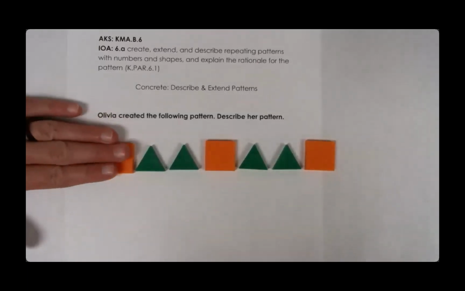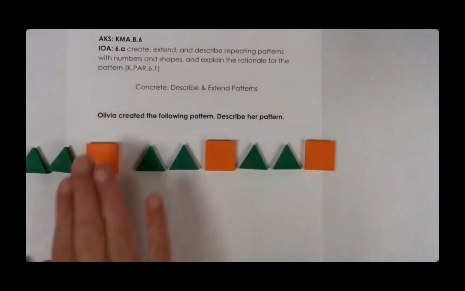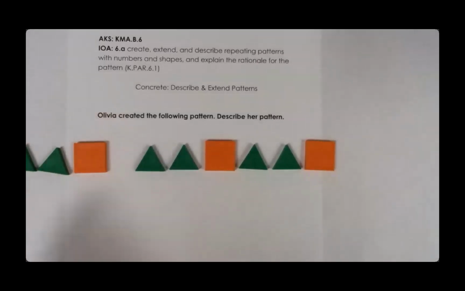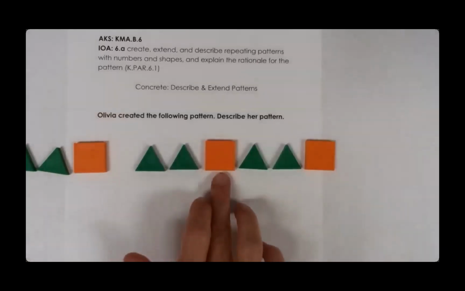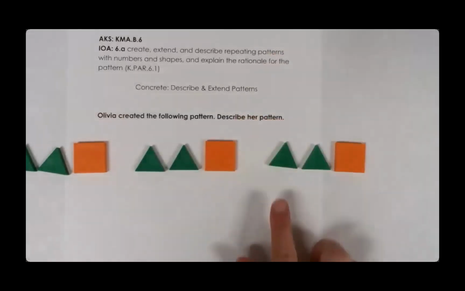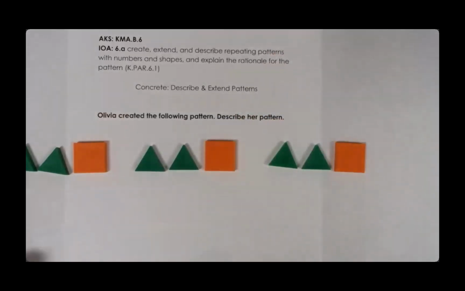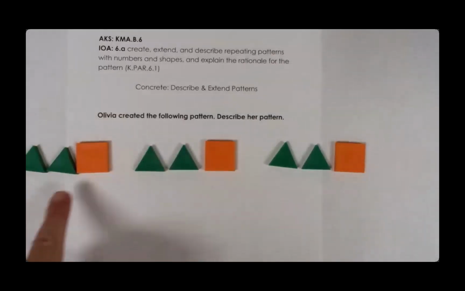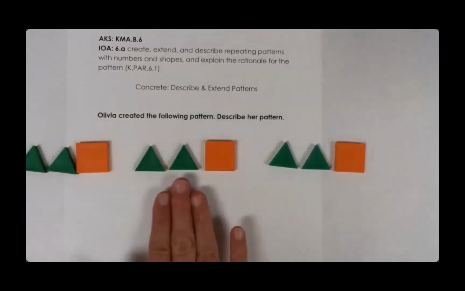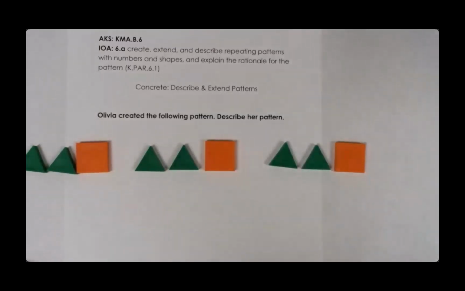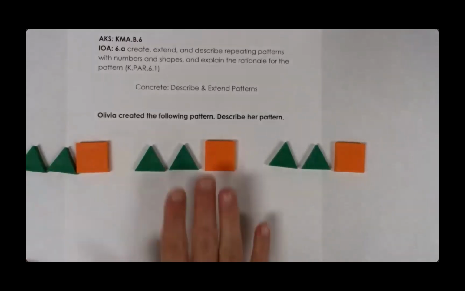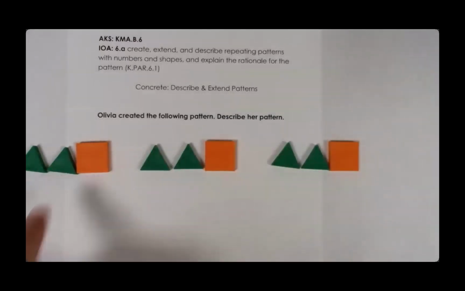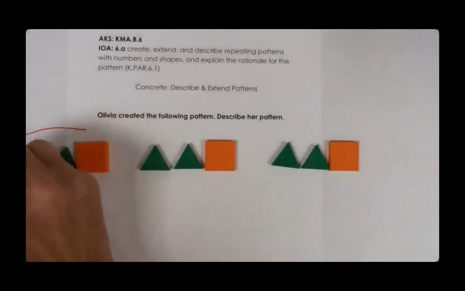So it looks like this is the piece of the pattern that keeps repeating. 2 triangles and then a square. I'm just going to separate it out. 2 triangles and a square. By physically breaking this apart, that might help your students to see this is my core. This is what's going to continue to repeat. Our students don't have to know the vocabulary words repetition or iteration, but we do want them to know the core. They might break it apart to help identify the core, or some students may want to draw.